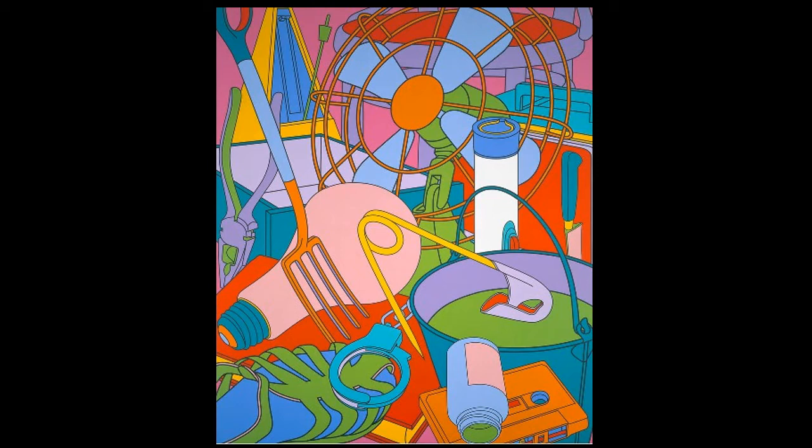So say, let's look at the pink light bulb, for example, right? So Michael Craig-Martin looks at his light bulb and he thinks, what colour will I paint it? And he decides pink. It's after he paints that pink that he is then able to make decisions about the other colours in that object and then the rest of the drawing.